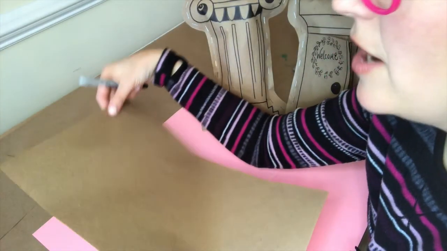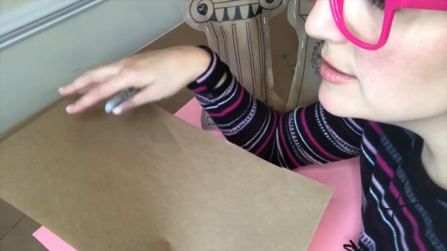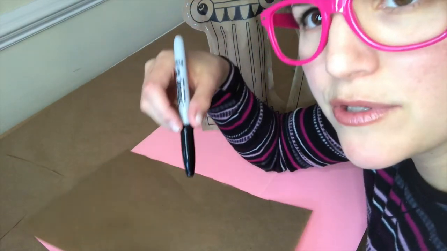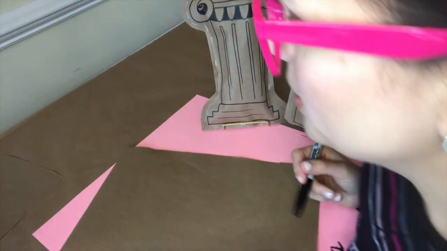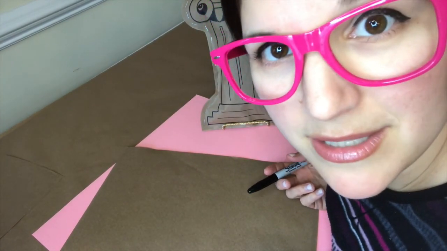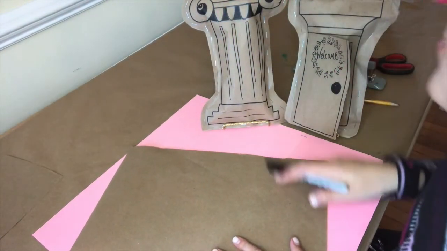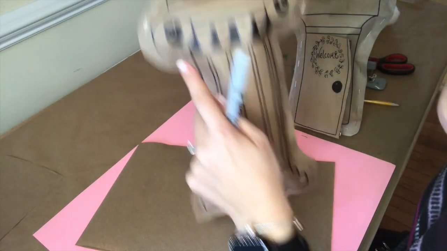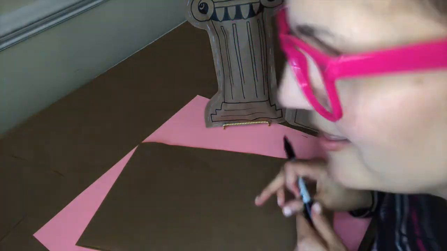So this is about 15 inches, I would say, and I'm going to draw inside about 12 inches, and then we're going to trim around it later. I'm using a Sharpie marker just so you can see, but I would recommend you using a pencil to start, just in case you make a mistake that you feel like you want to erase, okay? So we're starting with our Ionic column with our monster eyes. So you remember that is an Ionic column.